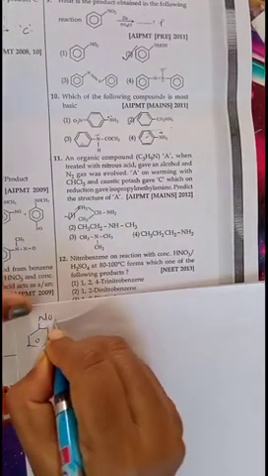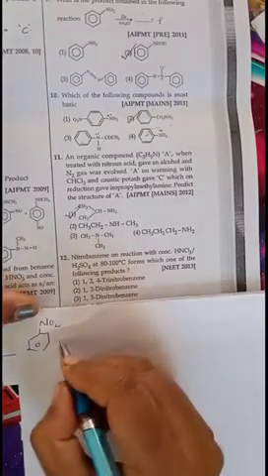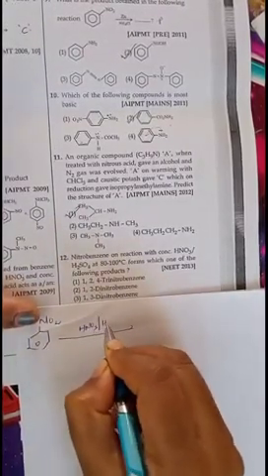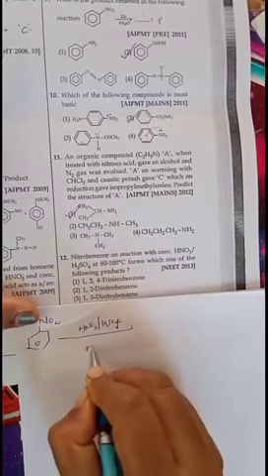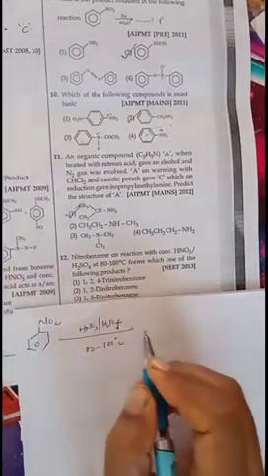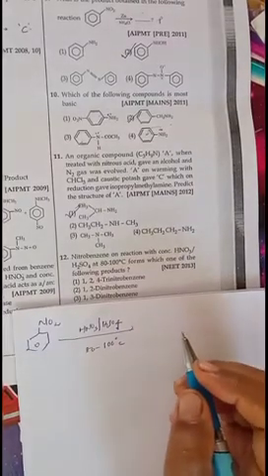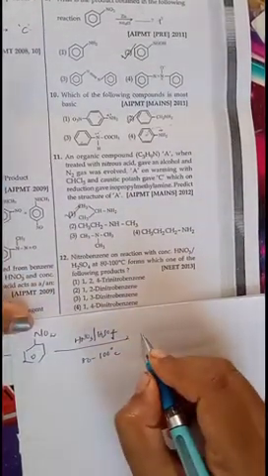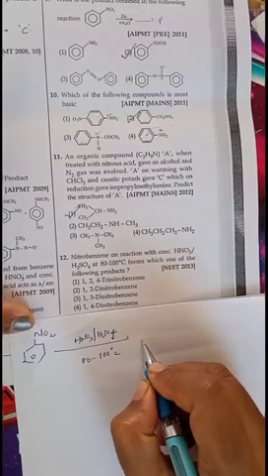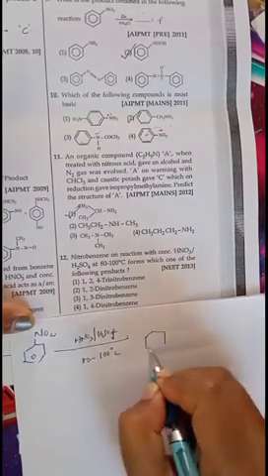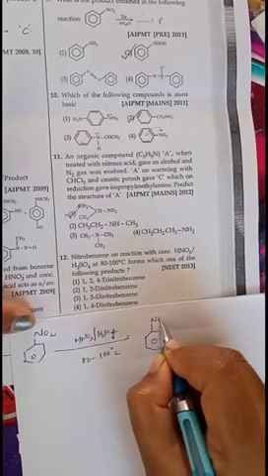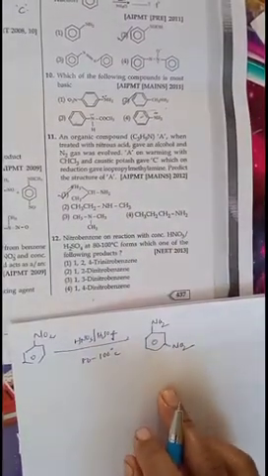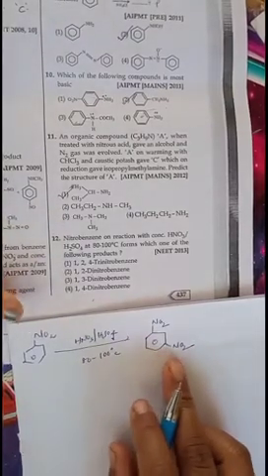Right, nitrobenzene. When it reacts with nitrous acid and sulfuric acid at 80 to 100 degrees Celsius, which one of the following products is obtained? The product obtained here is nothing but another nitro group attached at the meta position. This is called nitration. So when nitration takes place on nitrobenzene, we will get meta-nitrobenzene.